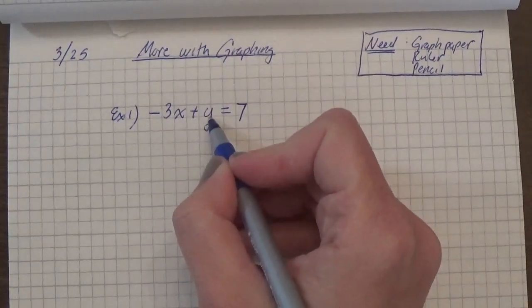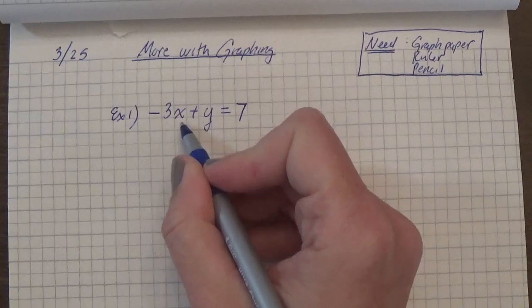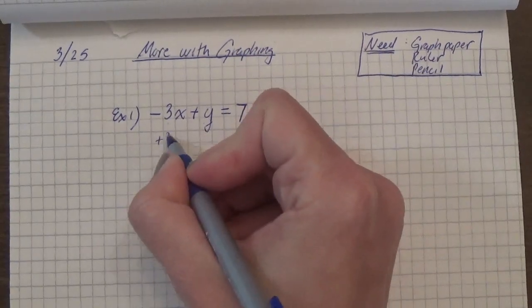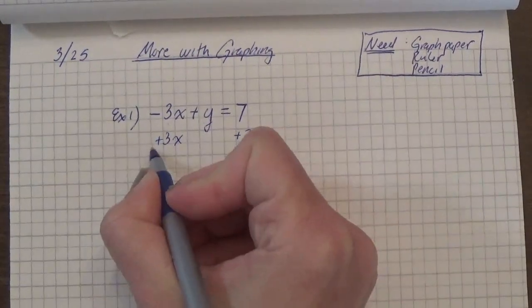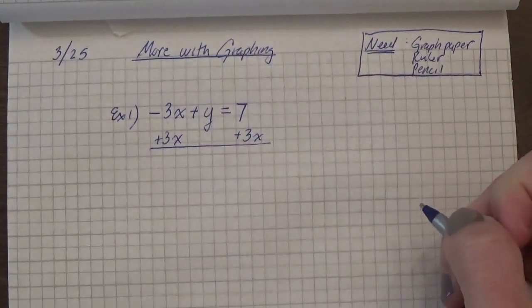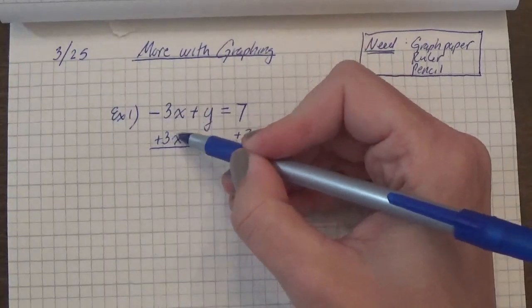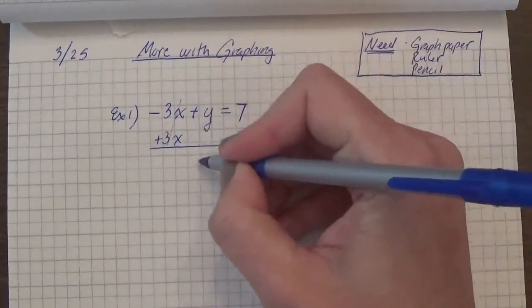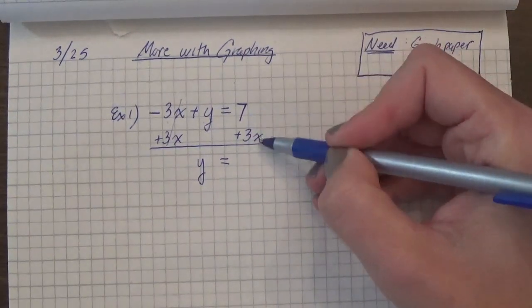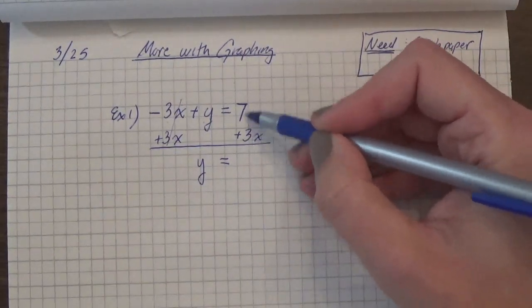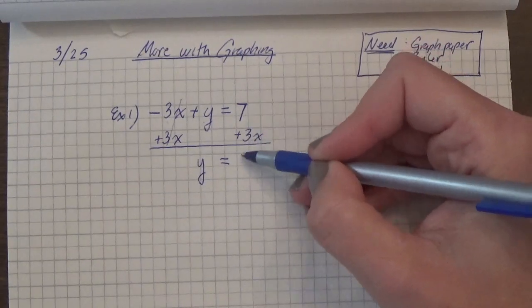If I need to get y by itself here, I need to get rid of the negative 3x. So I'm going to add 3x, and I'm going to do that to both sides of the equation. So over here, a negative 3x with a positive 3x, that's 0. I'm left with y. And here I have a 7 and a 3x. Now those are not like terms, so I can't put them together. So I'm just going to write them separately.